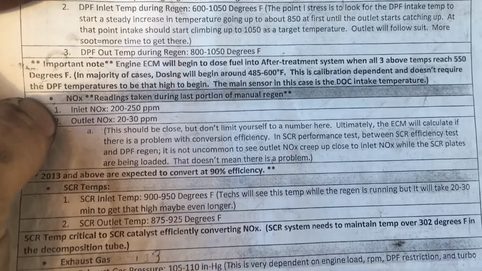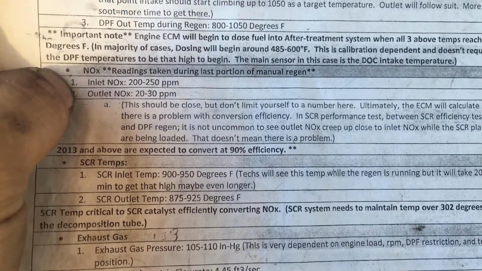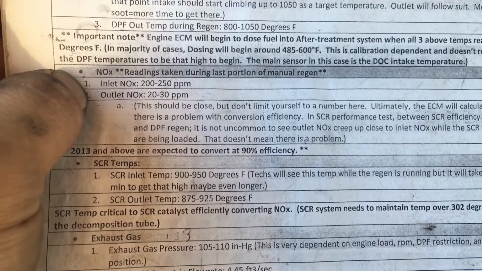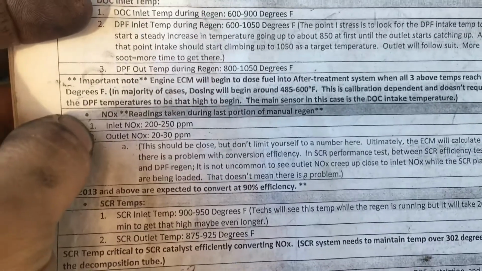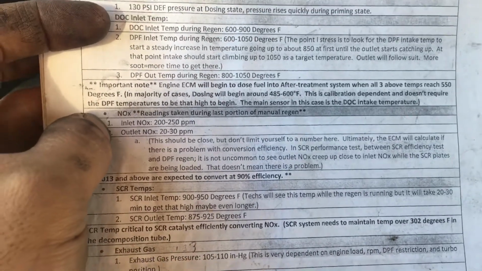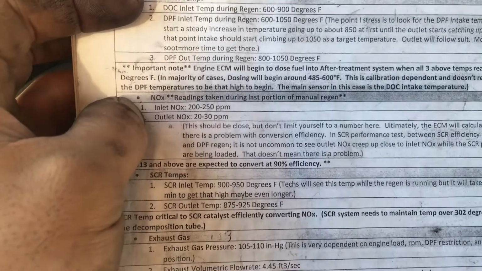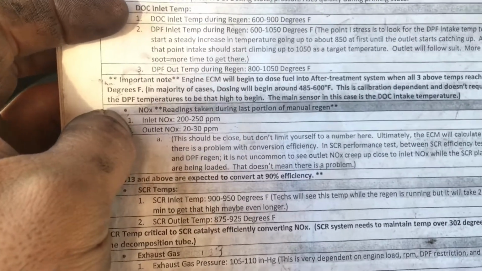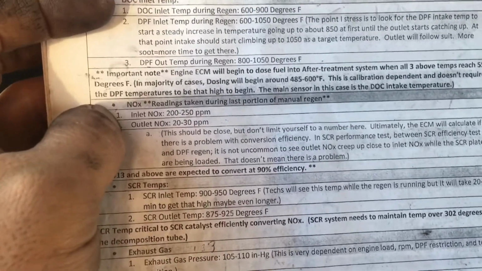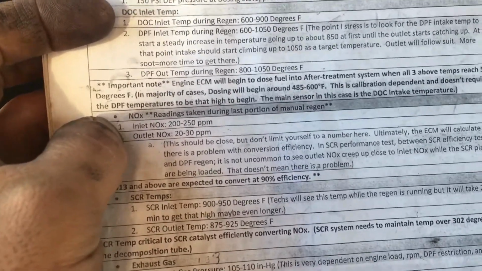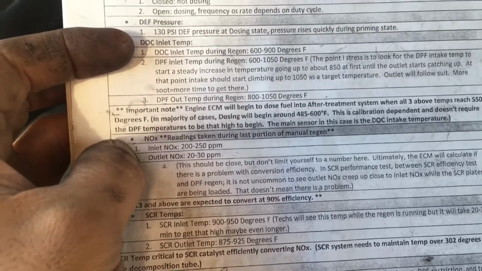What's important is that inlet NOx sensor reading. A normal inlet NOx sensor reading is going to be 200 to 250 parts per million. With our DEF doser unplugged and no DEF being dosed into the system, our outlet NOx sensor should be reading close to 200 to 250 parts per million, because there should be no conversion of NOx since nothing in the system is converting it.